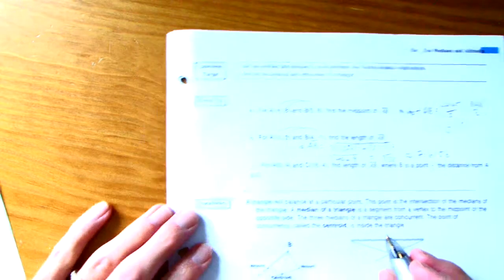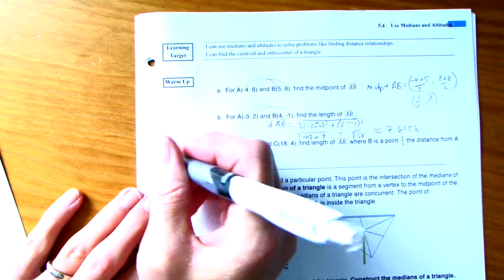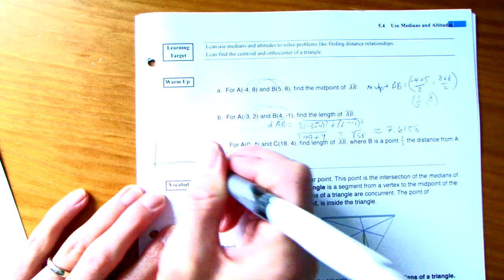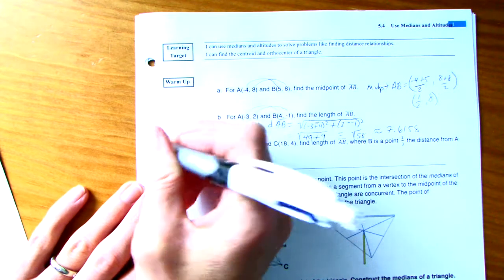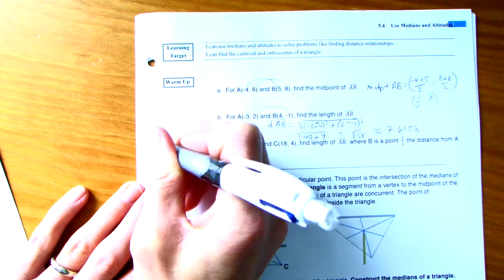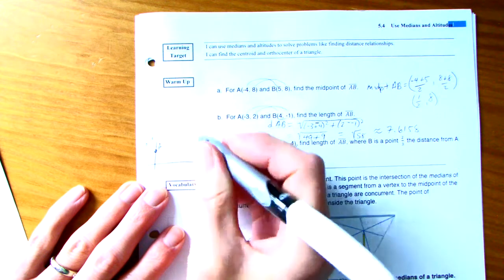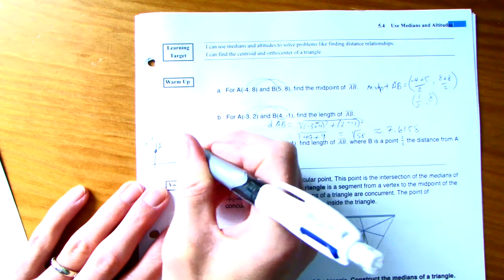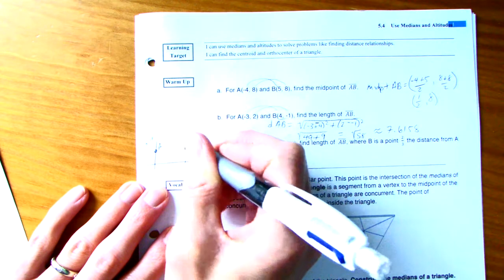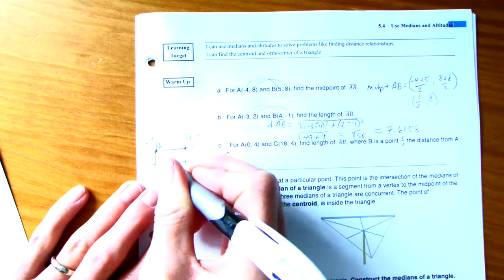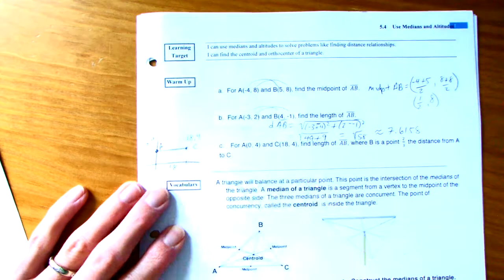Let me draw a little picture on the side. Hopefully you can see this. At 0,4 we have A, and then at 18,4 we have C. So this whole distance is 18. Okay?